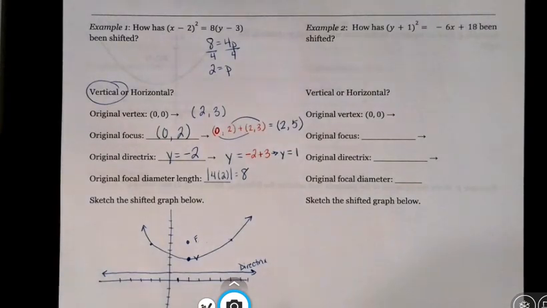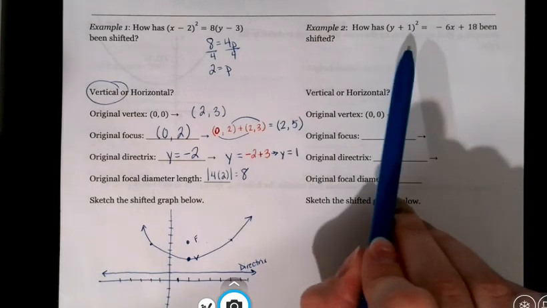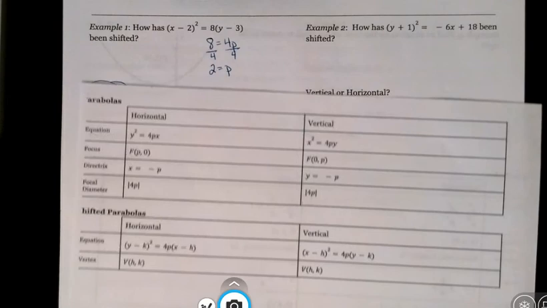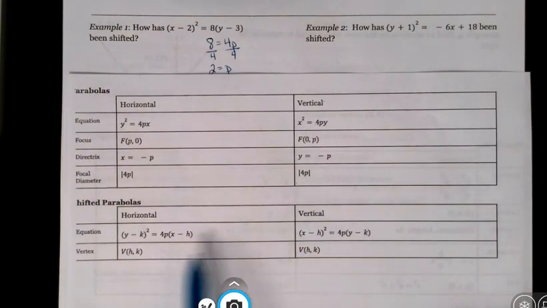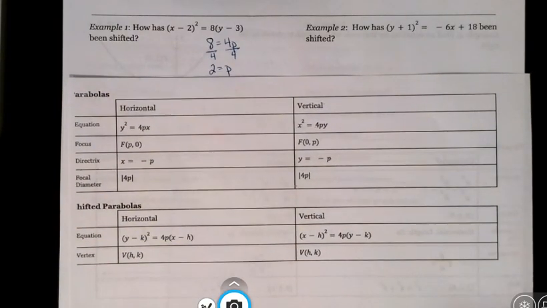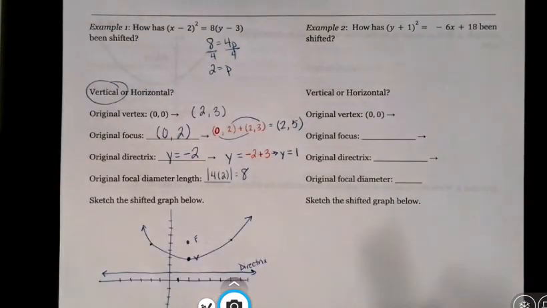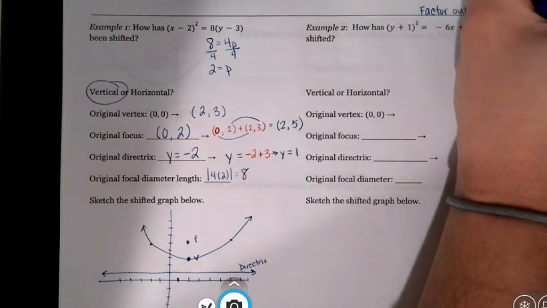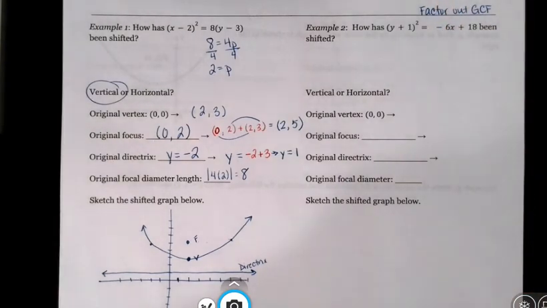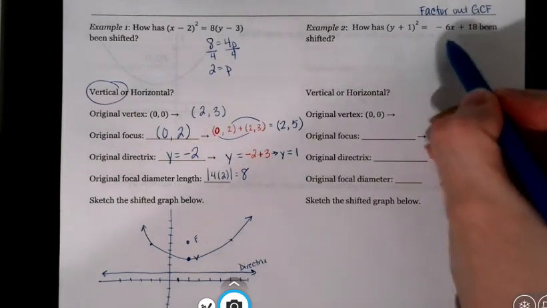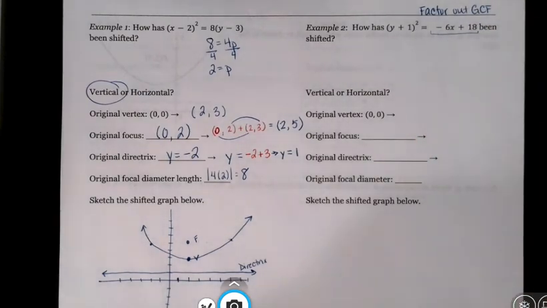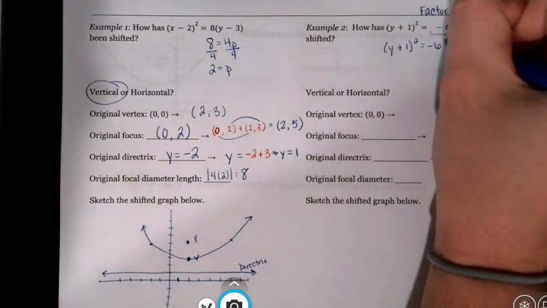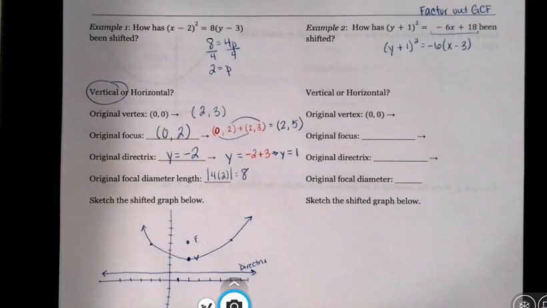So for example 2, it's a little different because I don't have 2 sets of parentheses. So when I look at my formula sheet, it doesn't look like it matches either one. So what I have to do is factor out my GCF of the right side. So I'm going to make a note here. And I want the GCF of -6x plus 8t. So the GCF of that is going to be -6, so I'm left with x minus 3.